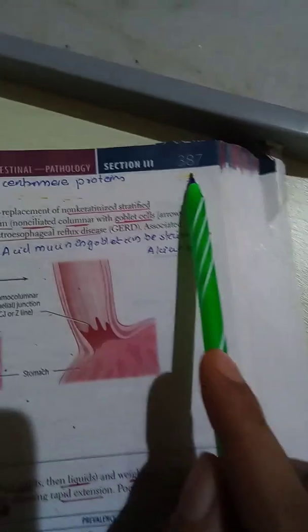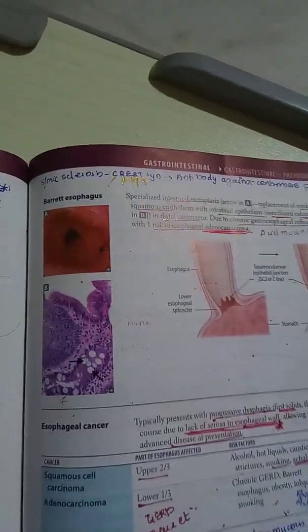We are back with the gastrointestinal pathology section 3, page number 387 of USMLE First Aid Step 1 2022, page number 387. So now let's quickly go on to the annotation.